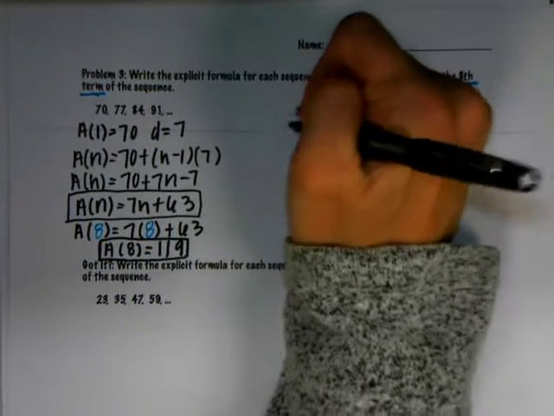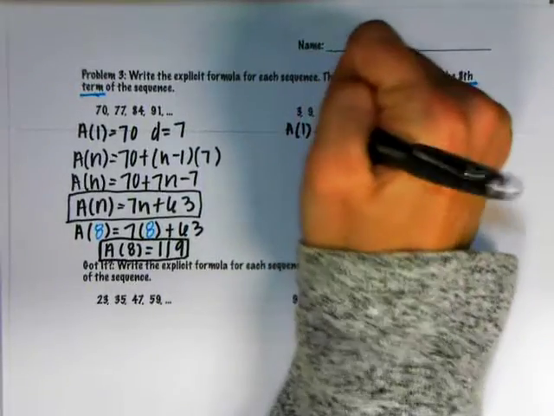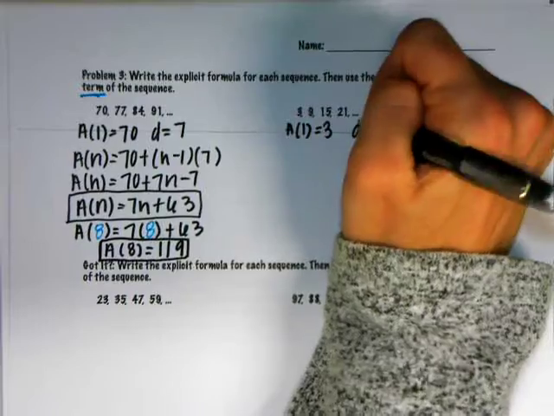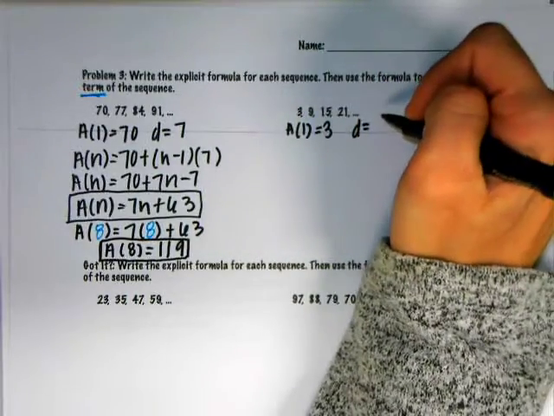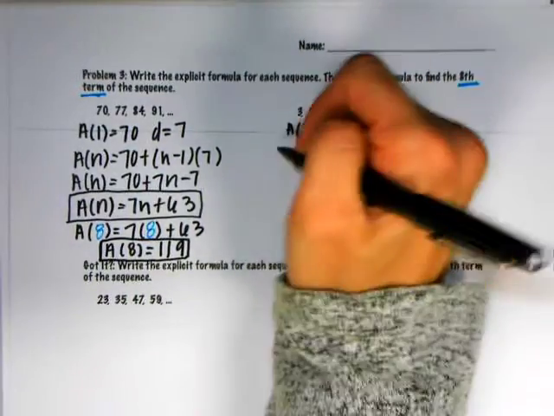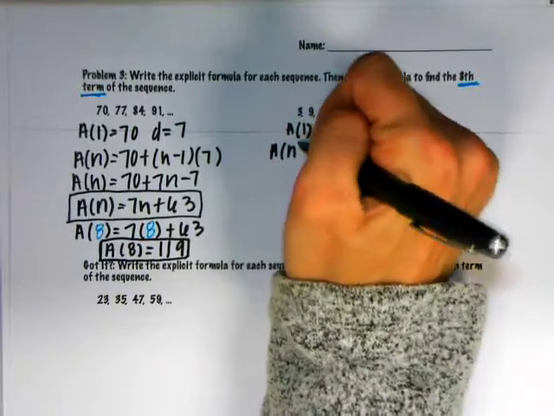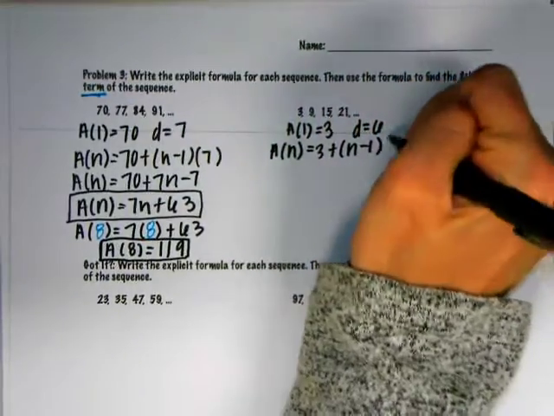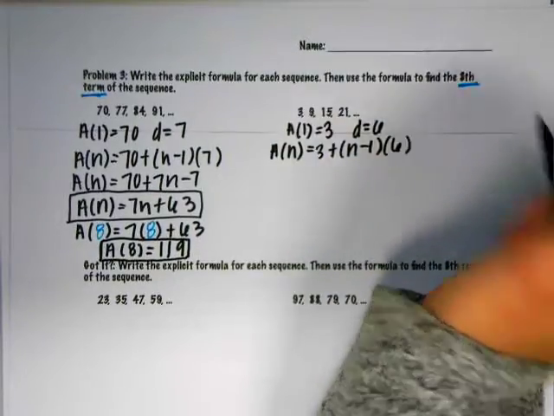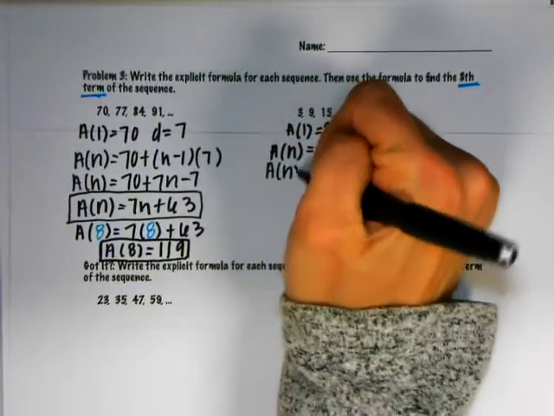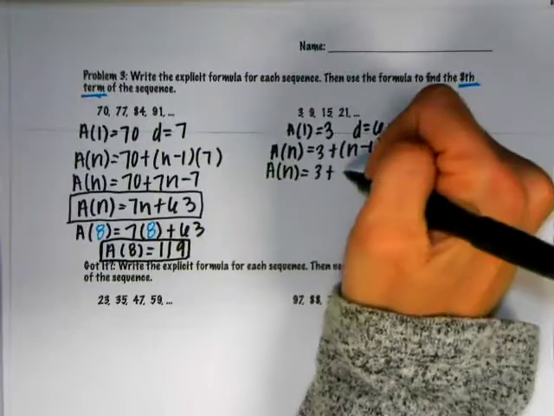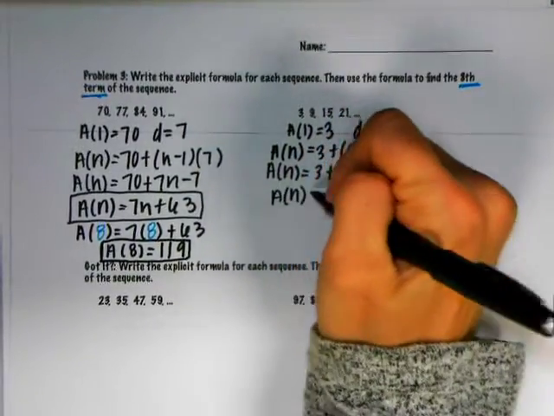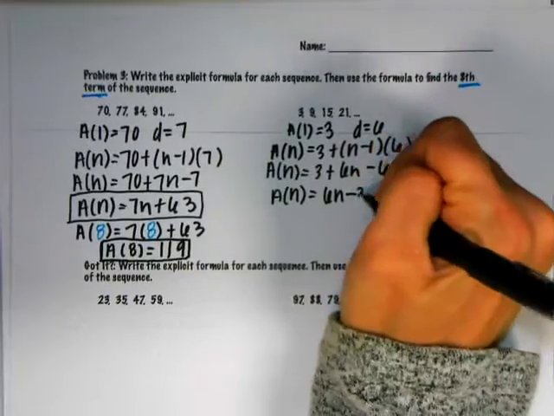All right, for this one, what's my first term? 3. And my common difference? 6. A of n equals 3 plus n minus 1 times 6. 3 plus 6n minus 6. So for your formula, you should get 6n minus 3.